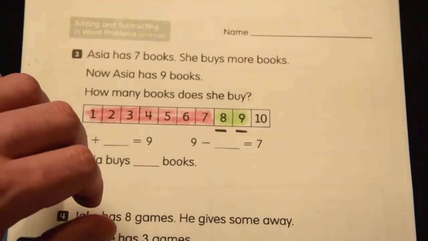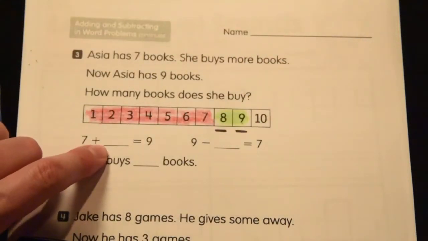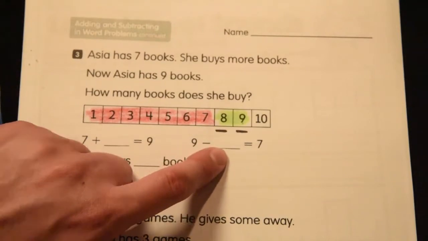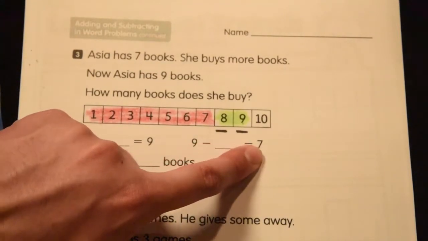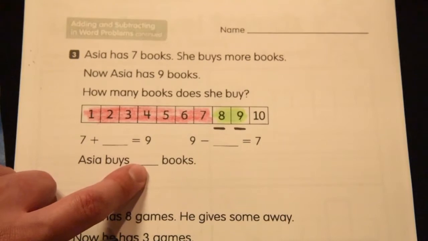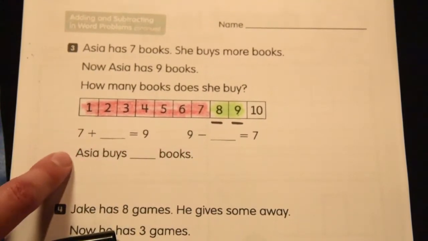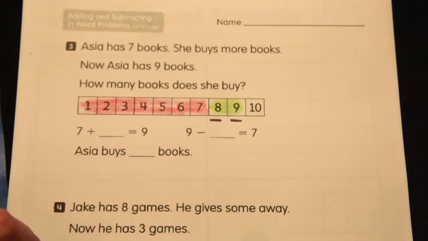So I'm starting with 7. 8, 9. Here. And it's the same. So 9 take away that equals 7. So Asia buys how many more books?